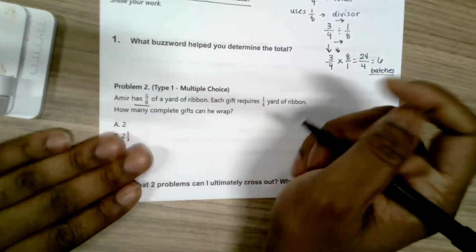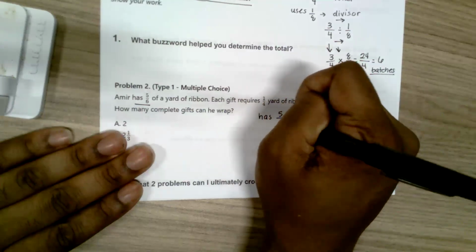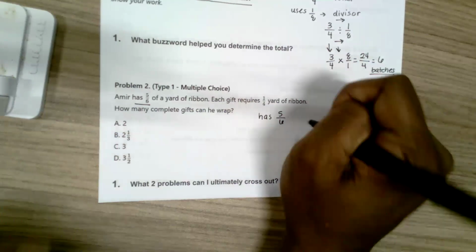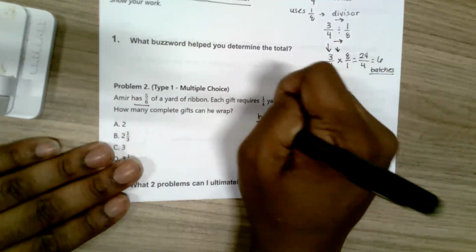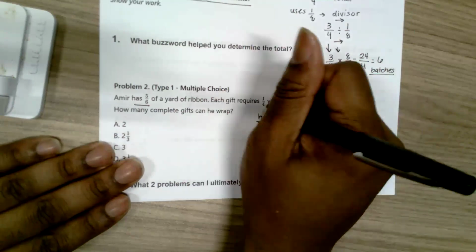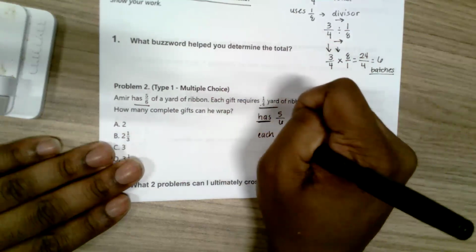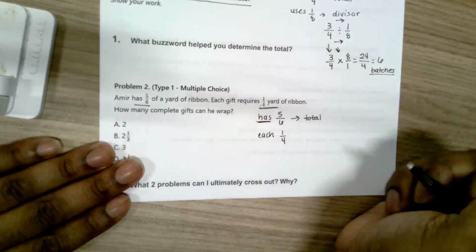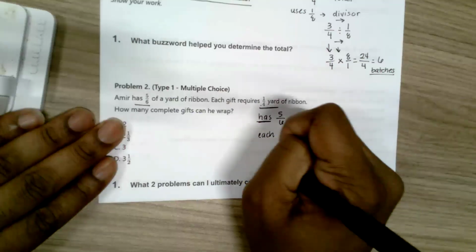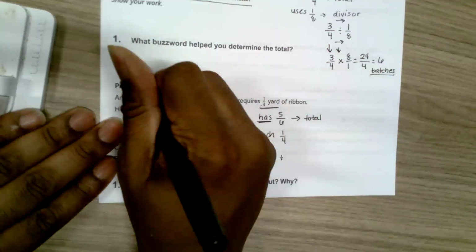So the next one. Amir has 5/6 of a yard. And because it has, that is the total. Each gift requires 1/4 yard. How many gifts? So I have to divide 5/6. How many complete?